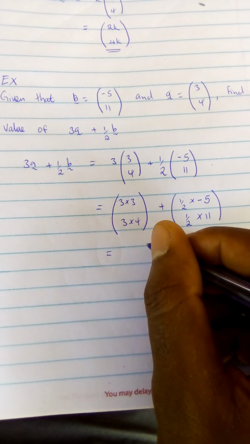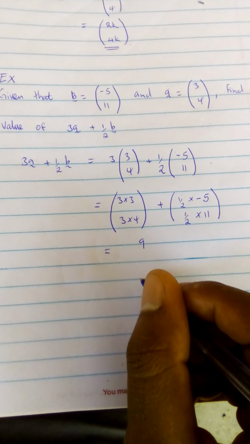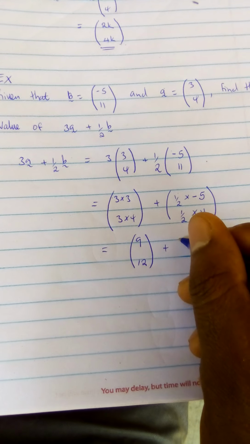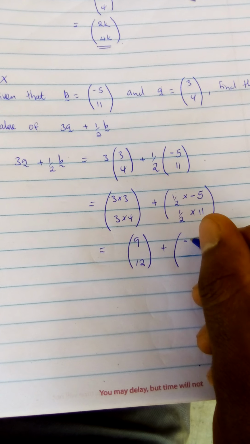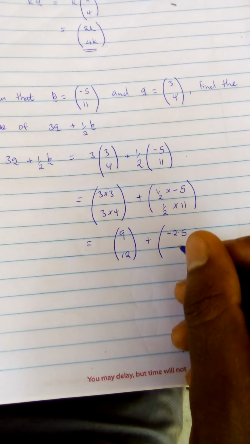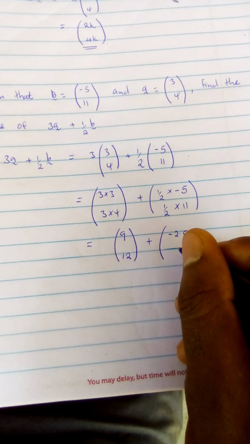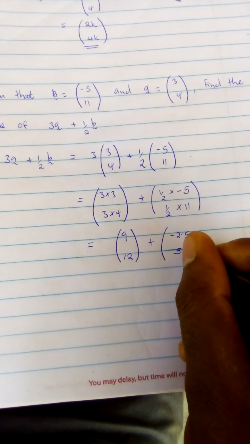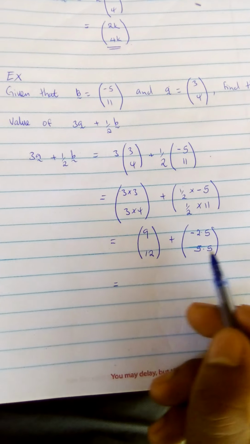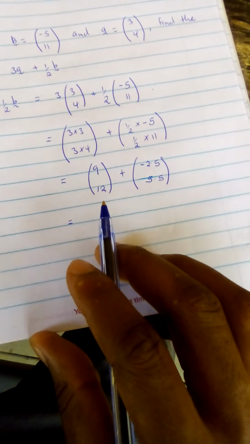So this is going to be 9, then 12, then I'm adding -2.5 and 5.5. When adding vectors, we add the corresponding components.